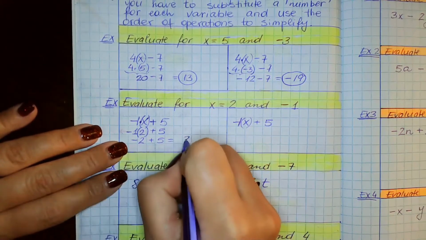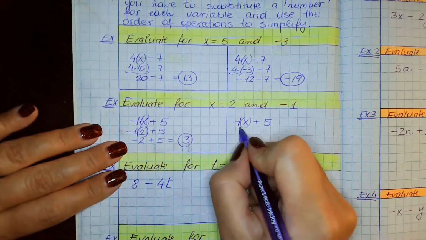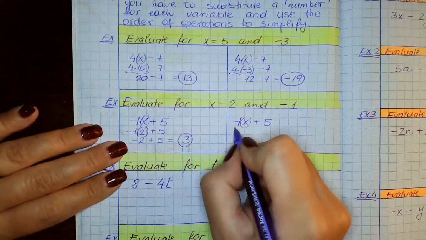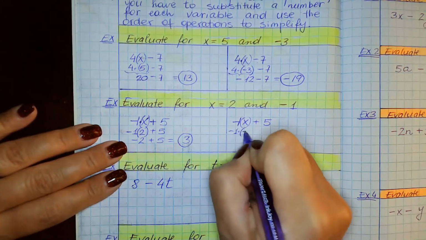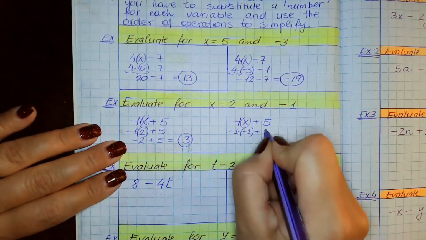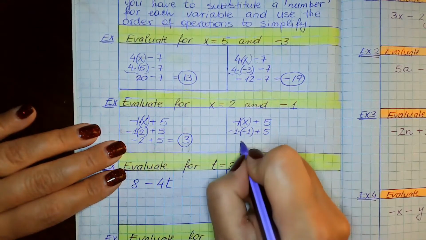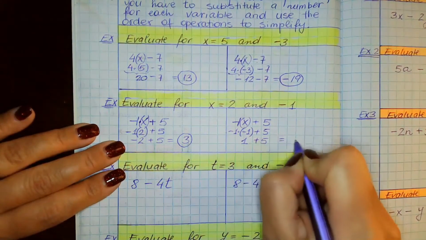So that would be 3. Now for x equals negative 1: negative 1 times the x value, negative 1, and then plus 5. Multiplying, negative times negative is positive. 1 plus 5 equals 6.